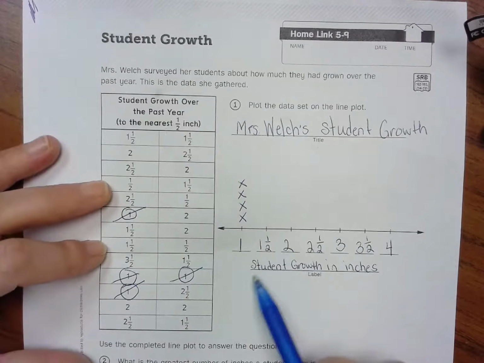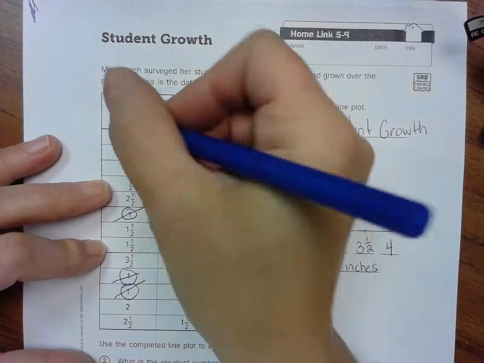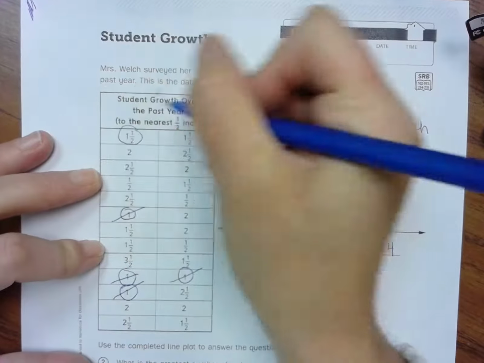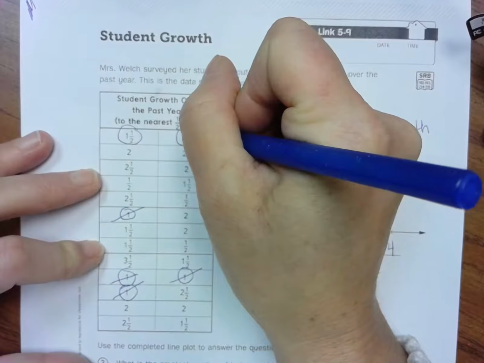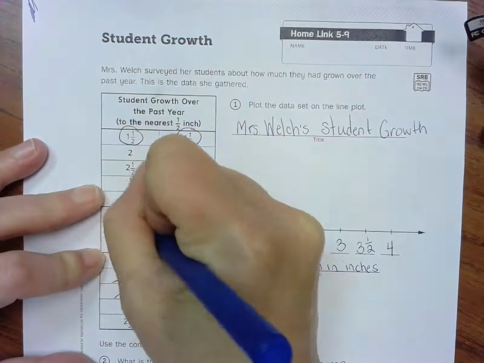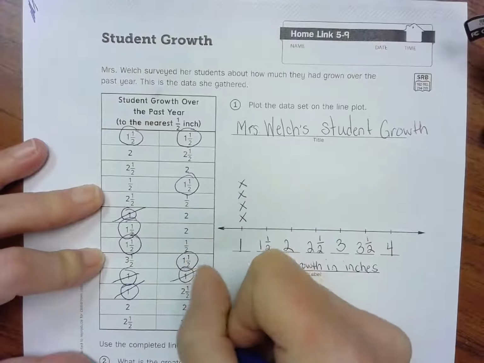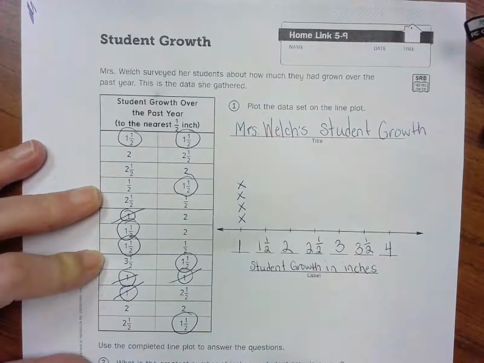All right, now let's look for 1.5. How many 1.5s can you find? Well, here's 1. Here's another one. Oh, here's another one here. Here's 2 more. Here's another one. Here's another one. Wow, that's kind of a lot.